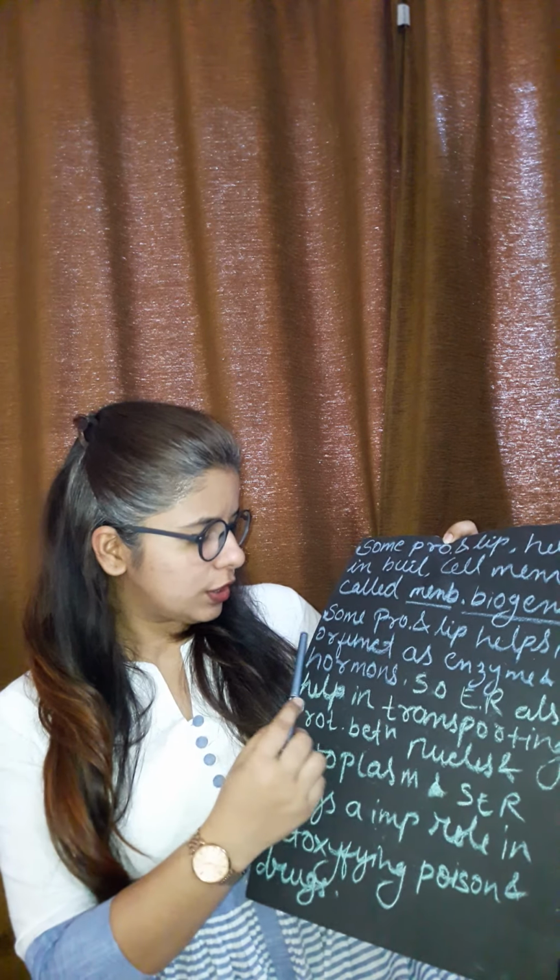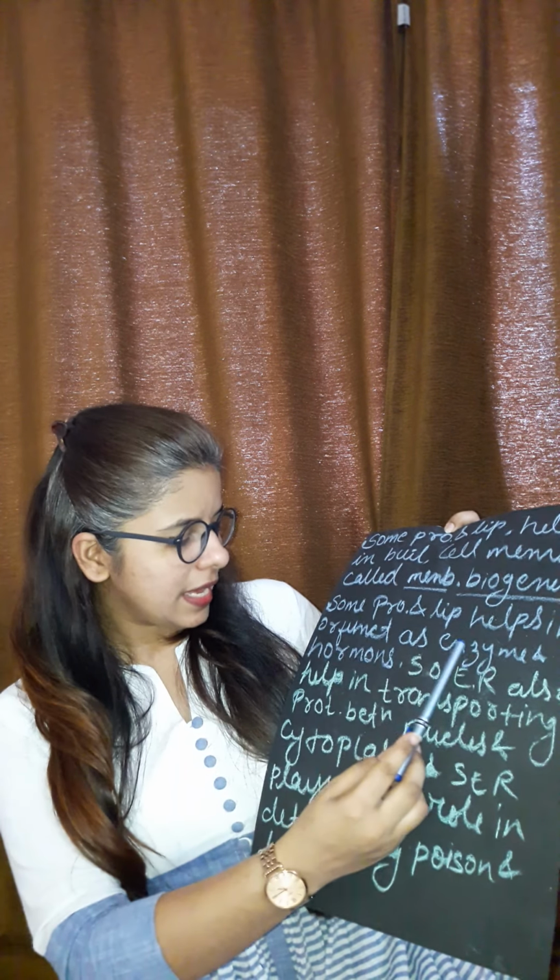Some proteins and lipids also work as enzymes and hormones. You might have studied in 8th standard that hormones are important chemicals in our body which are released at the proper time and at the proper age to produce some developmental changes in our body. Now what are enzymes? Enzymes are natural chemicals which are synthesized in our body only. They help in speeding up the process.